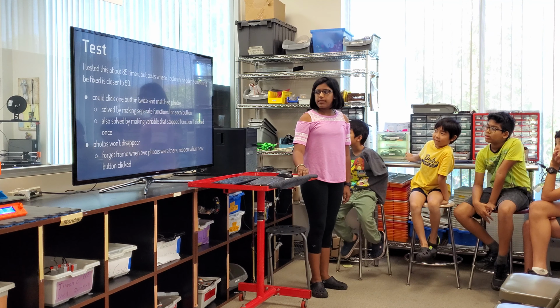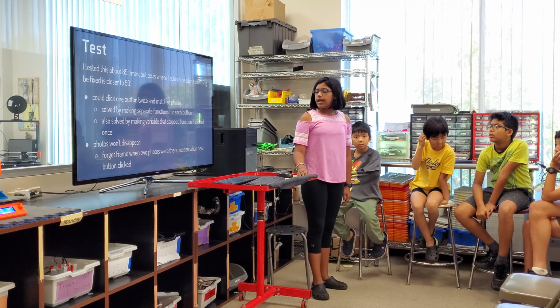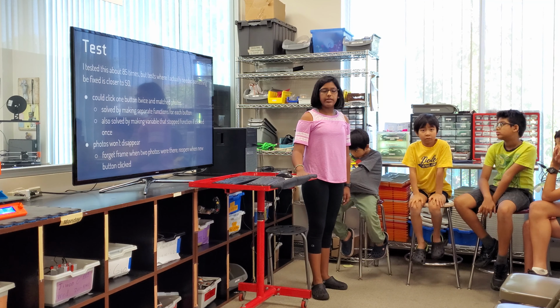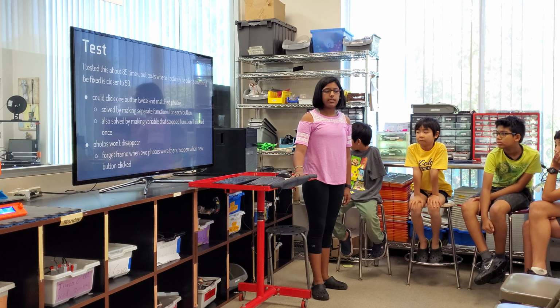One of my problems was that you could click one button twice and it would still match the photos. I solved this by making separate functions for each button. I also solved it by making a variable that stopped the function if it was already clicked once.